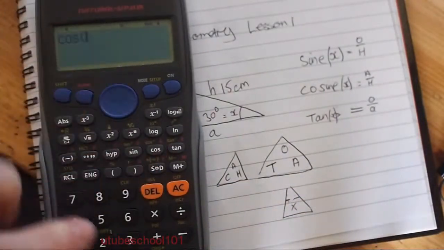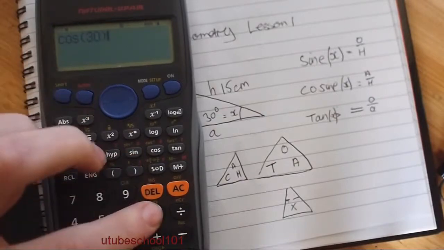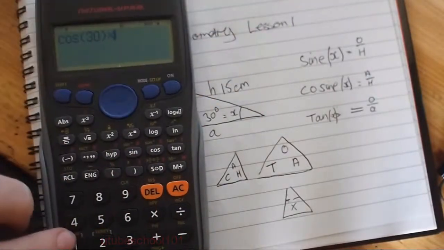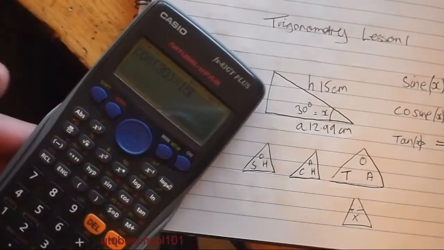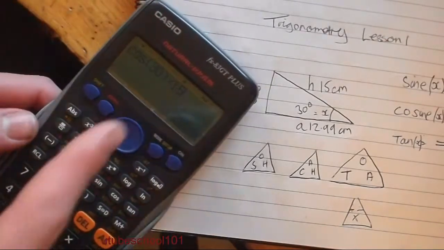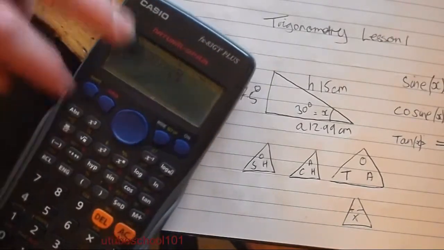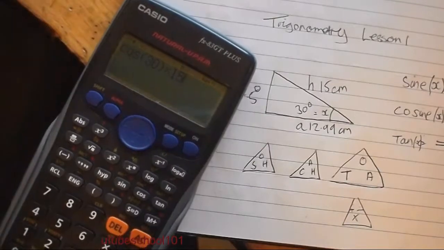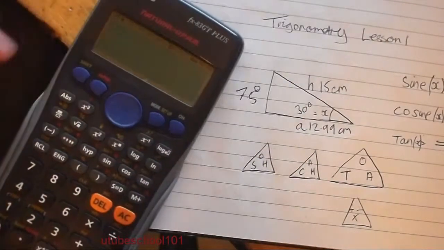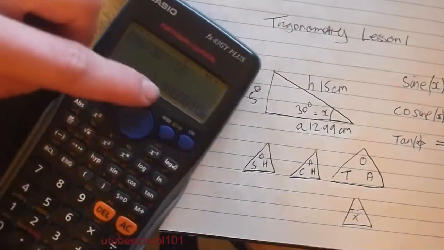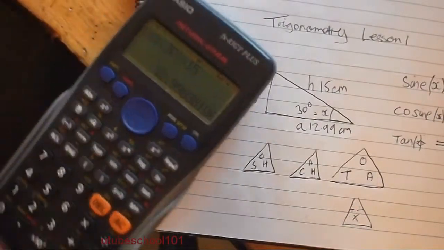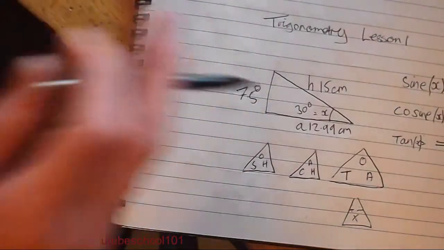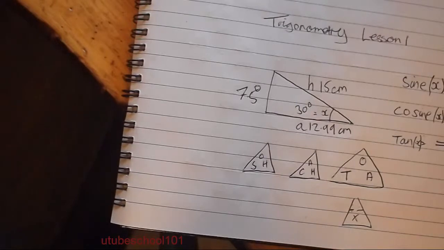So cosine of angle x, which is 30 degrees, multiplied by the hypotenuse. Sorry about that, my camera suddenly stopped recording. But anyway, where were we? So we're doing cosine times the hypotenuse to get the adjacent, and that equals 12.99 centimeters. So simply write it down there, and that is our answer.